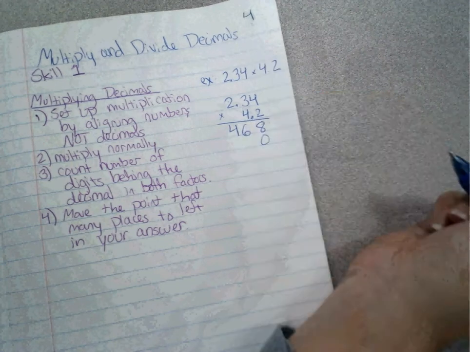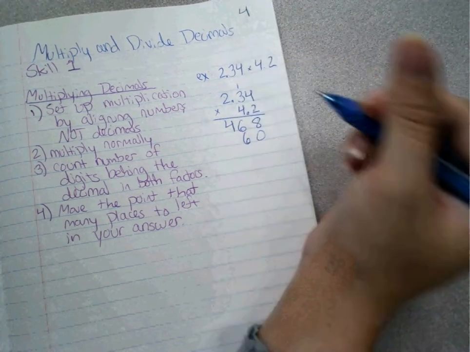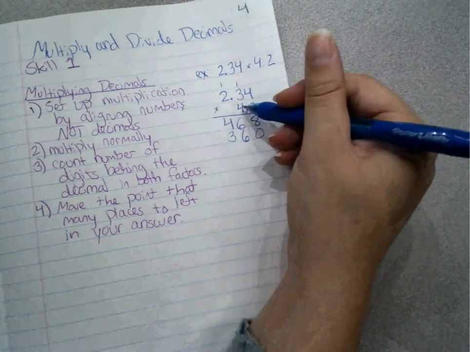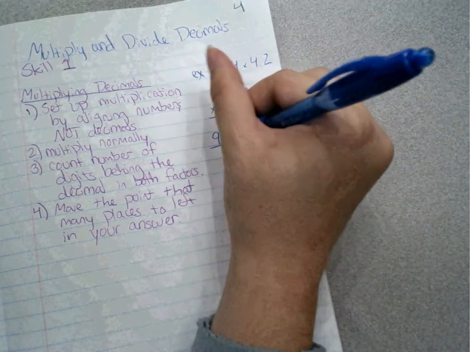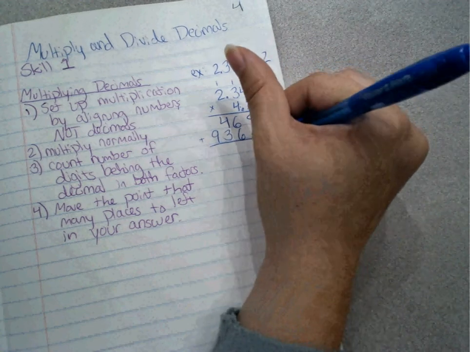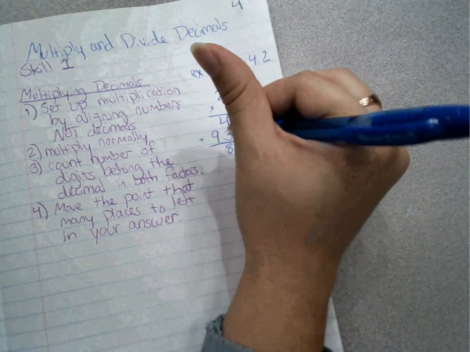Add our 0 placeholder, then do the next number. 4 times 4 is 16. Carry the 1. 4 times 3 is 12, plus 1 is 13. Carry the 1. 4 times 2 is 8, plus the 1 is 9. Then just like normal multiplication, we're just going to add. So 8, 12, carry the 1, 8, and 9.